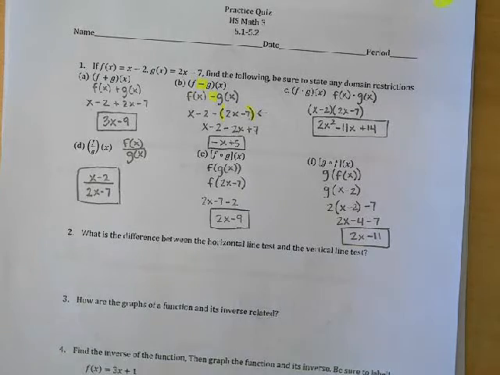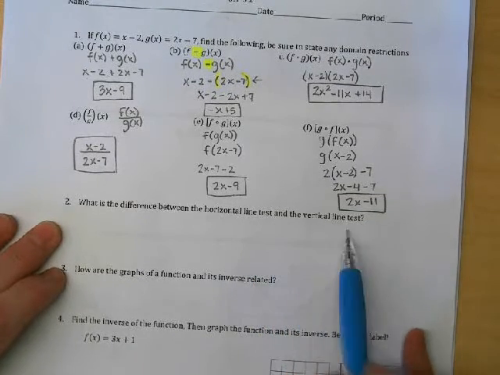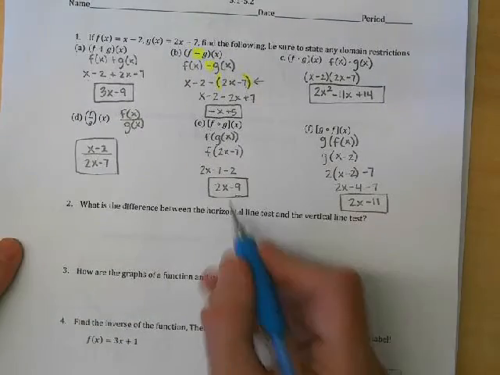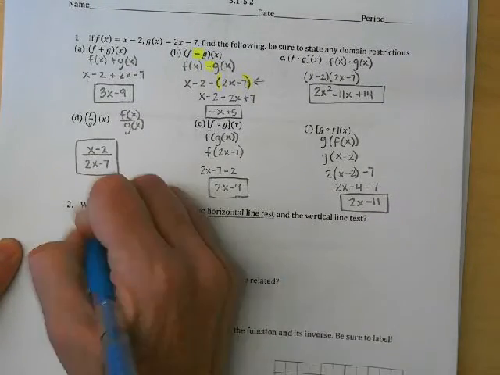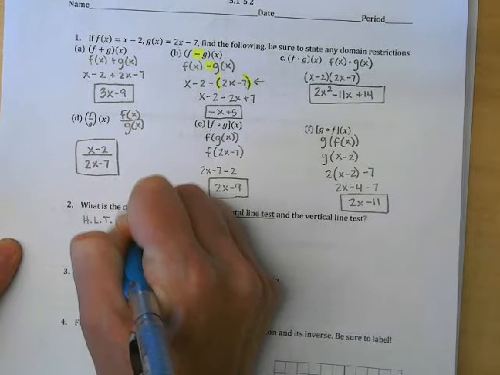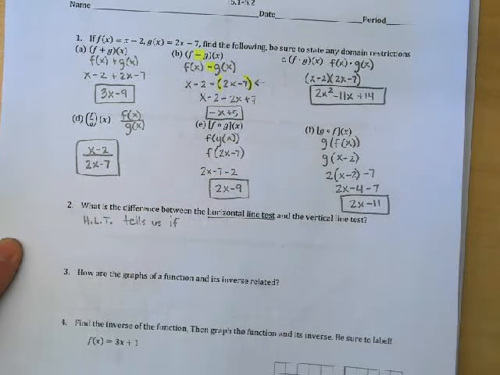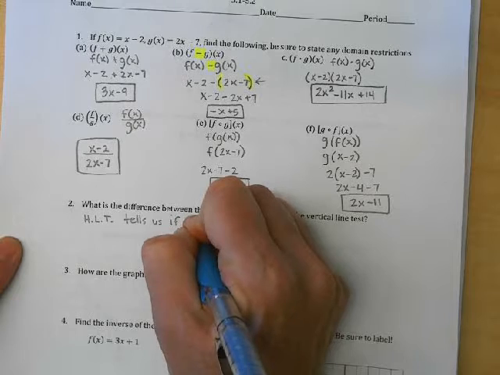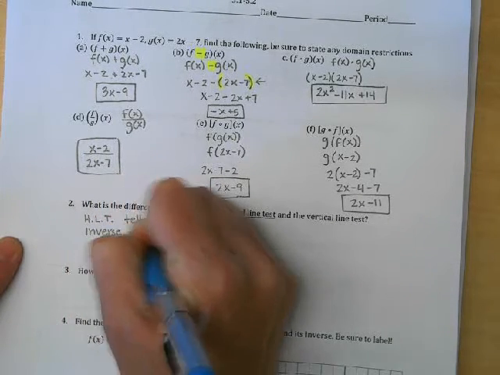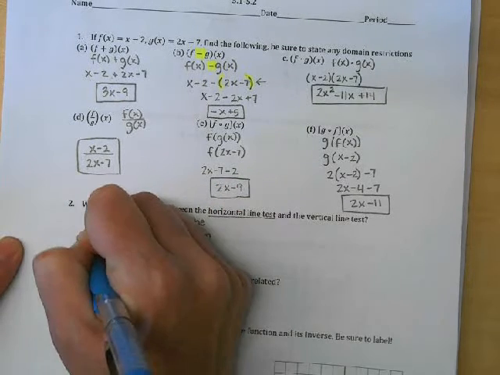Okay, so let's look at the second part of this review. We want to know what's the difference between the horizontal line test and the vertical line test. It's been a little while since we talked about this. Remember that the horizontal line test tells us if the inverse of a function is a function.